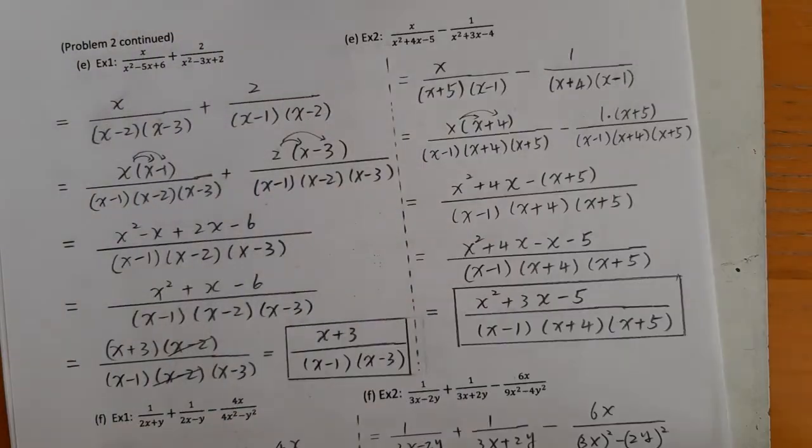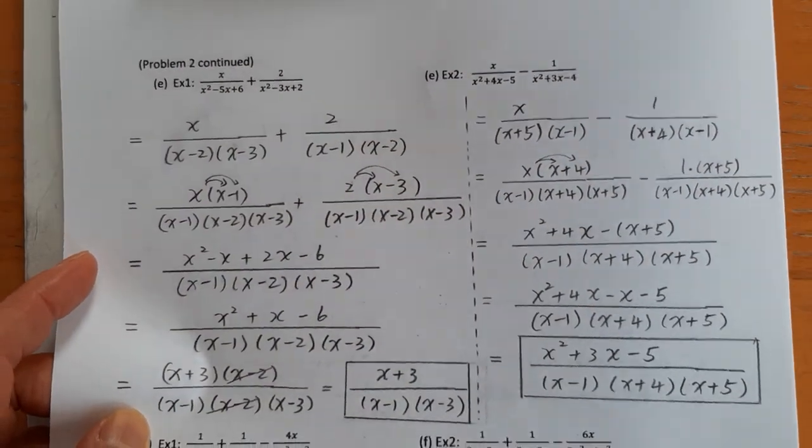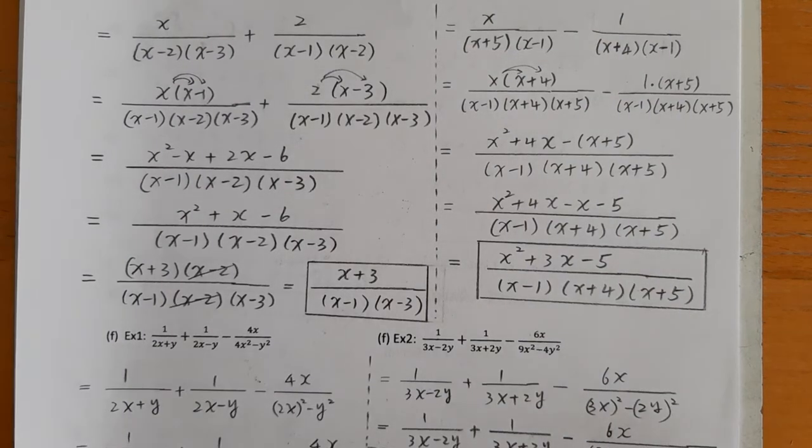And next one will be 2E, problem 2E. Also do addition, subtraction.